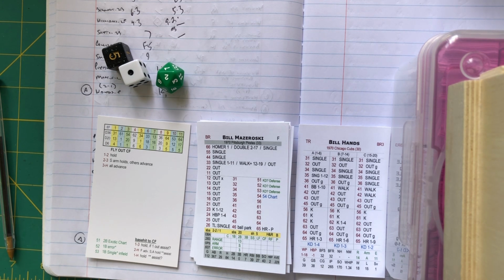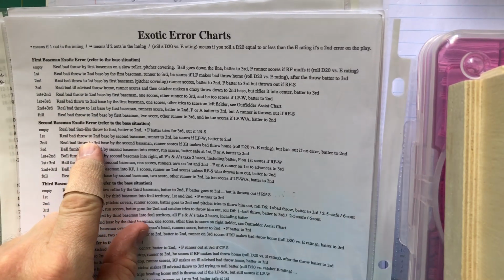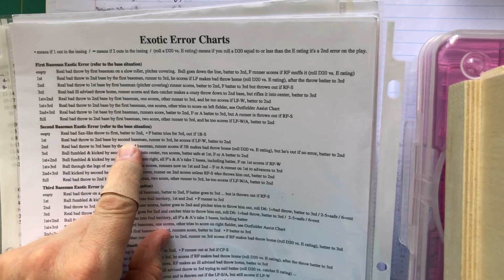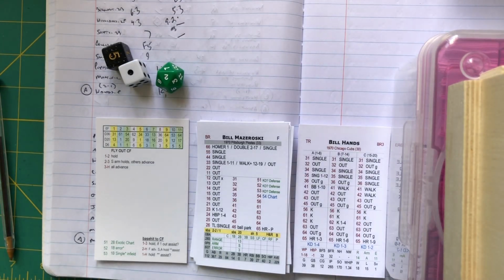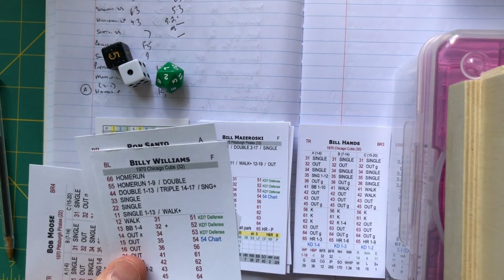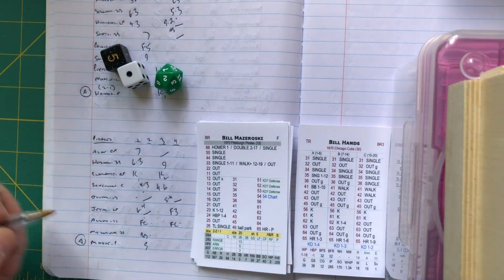And my chart is right here. Don't tell me, don't tell me. We have 2 outs and a man on first. Real bad throw to second base by the second baseman. Runner to third. He scores if the left fielder's arm is weak, and the batter goes to second. I do not believe Billy Williams' arm is weak. It is average in left field, so it's going to be an E4.